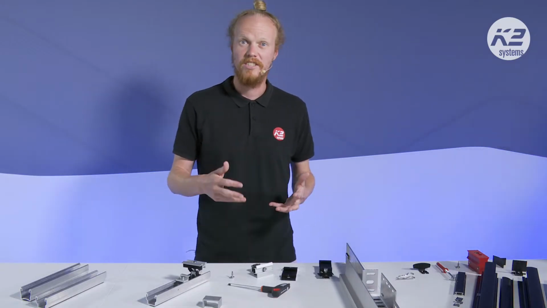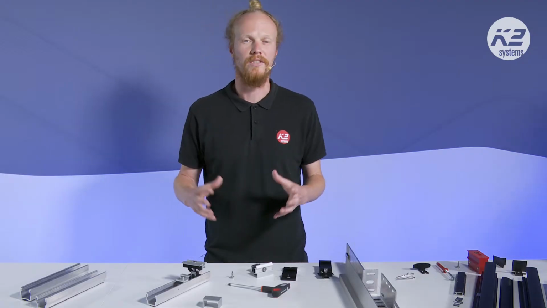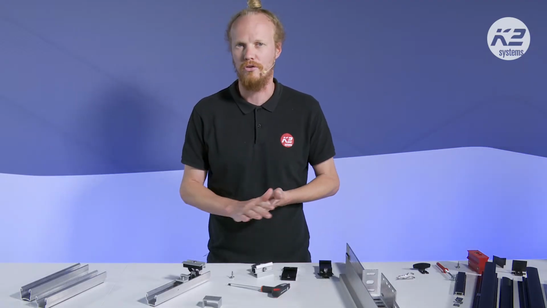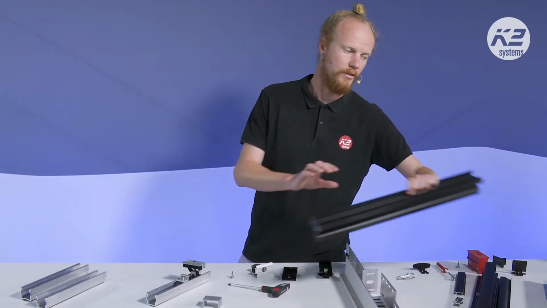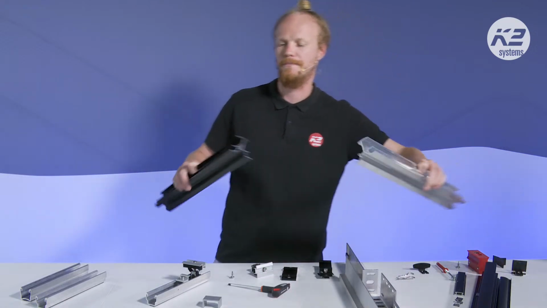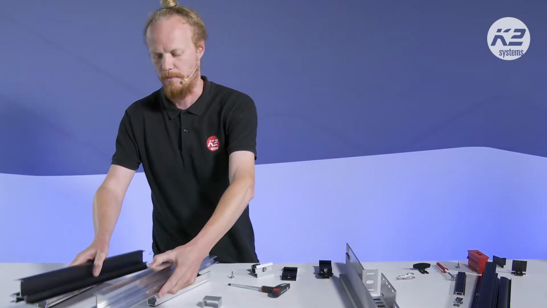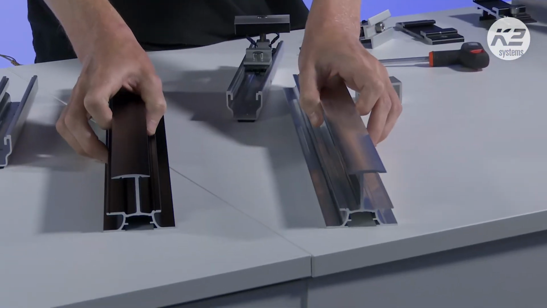The other system, and I say that because we now use this for a number of different solutions on the facade, is the insertion rail. The insertion rail works a little bit differently. We have it in silver and we have it in black. And this is a clampless solution.